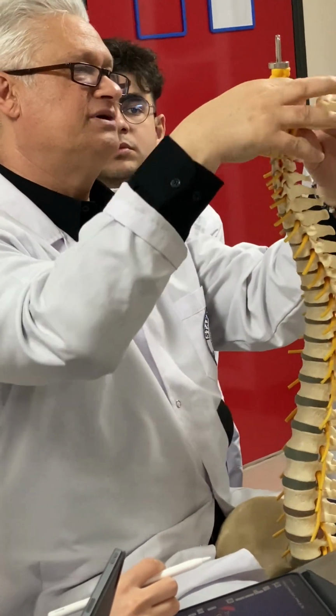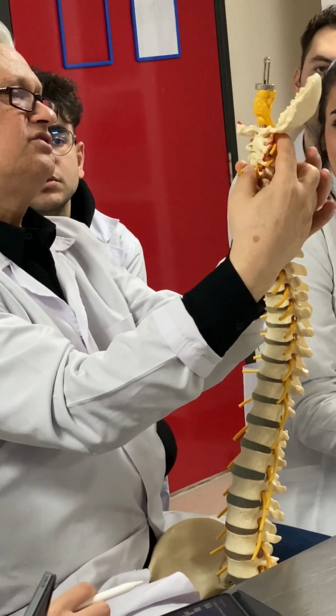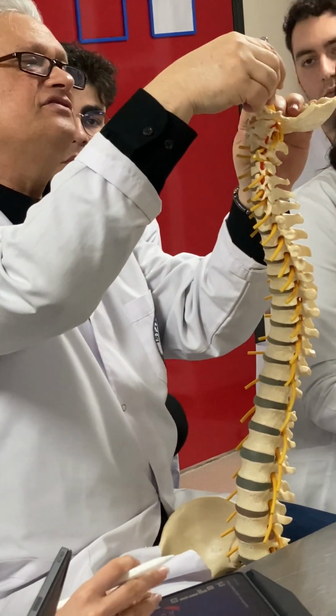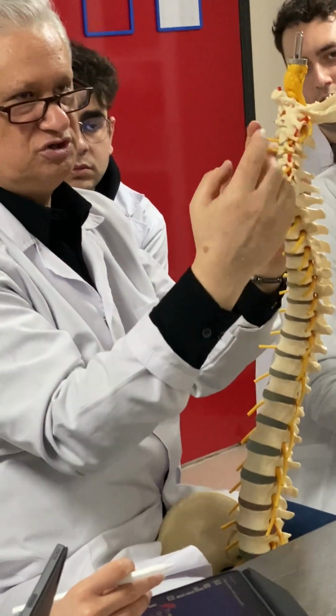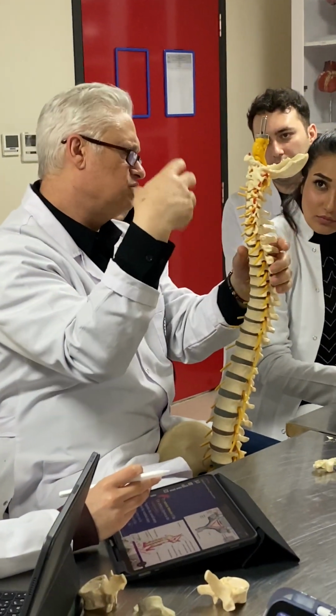This is the foramen magnum, by the way, here. So it goes through the foramen magnum, and this is the brainstem. And these two vertebral arteries that unite, the basilar artery, we're going to look at that later on.